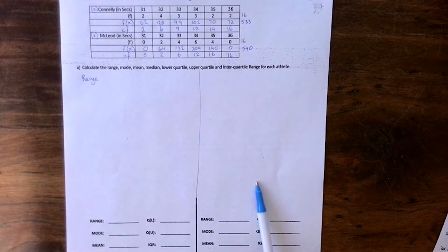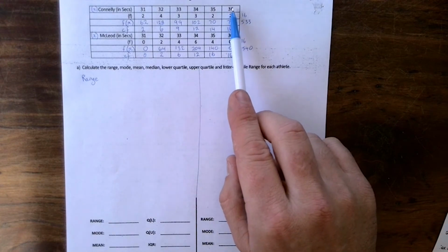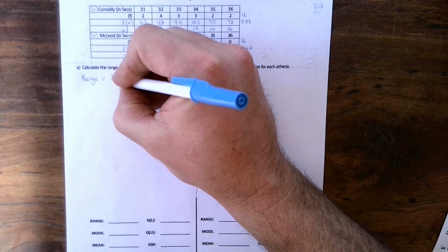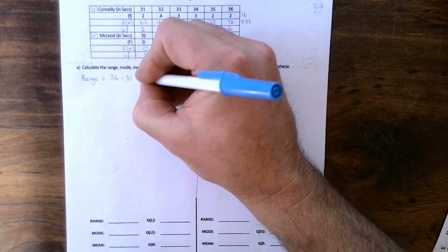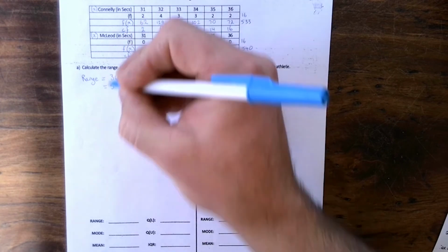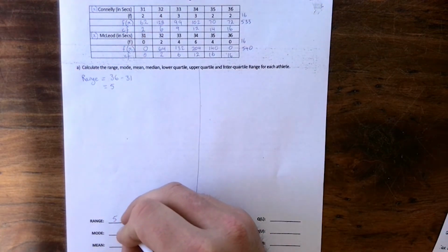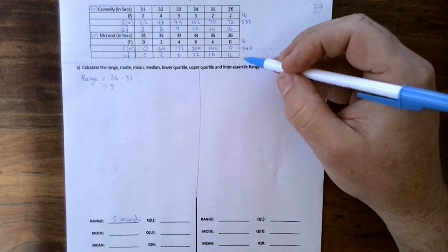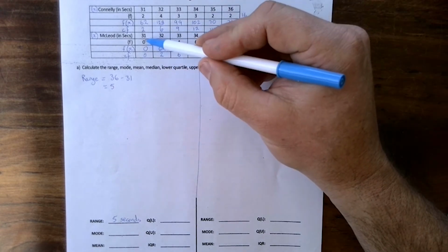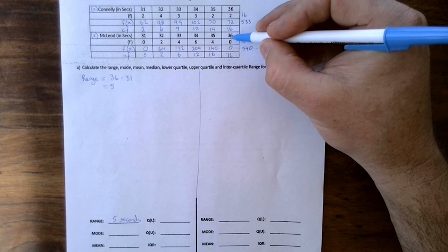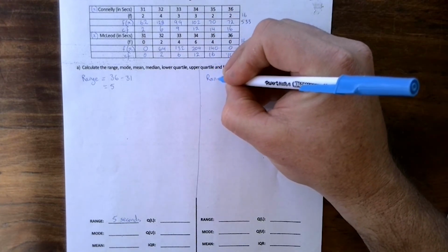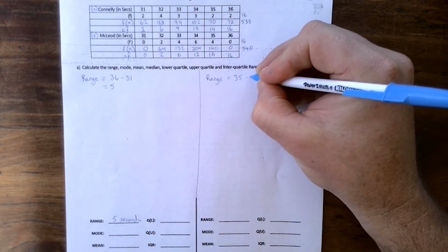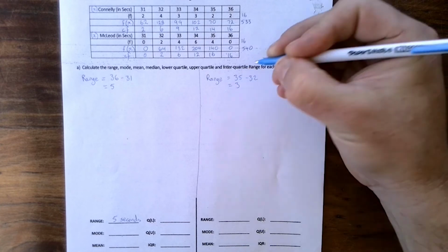Now the range is the difference in scores. In this case it's going to be 36 minus 31, which is 5. So there's going to be a range of 5 seconds. In the case of Mr. McLeod, be careful. He didn't score any 31s and he didn't score any 36s. So his range is going to be 35 minus 32. So the range is only 3 seconds in this case.